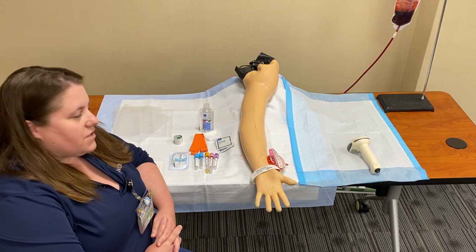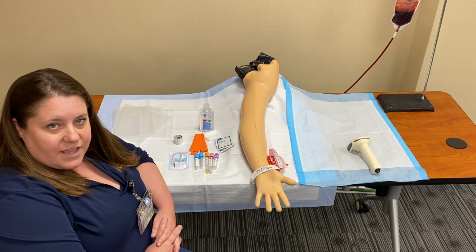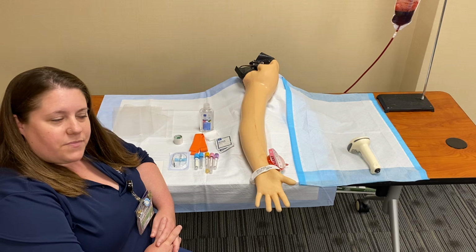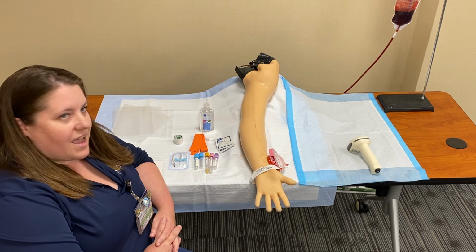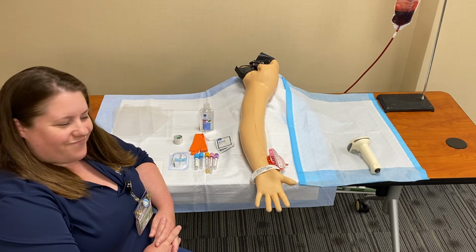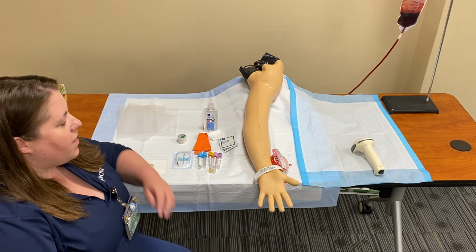I also want to ask the nurse if the patient has any restrictions, is on anticoagulation, or has any allergies. Even if they tell me, I'm still going to double check with the patient. And then I can ask if there's anything else I need to know. Once I've gotten delegation, I'm going to head to the supply room to gather my supplies.